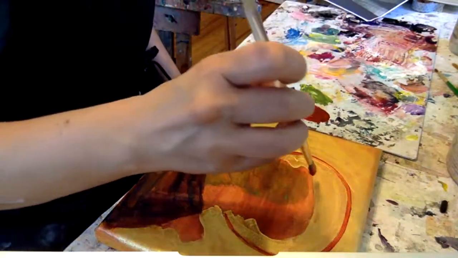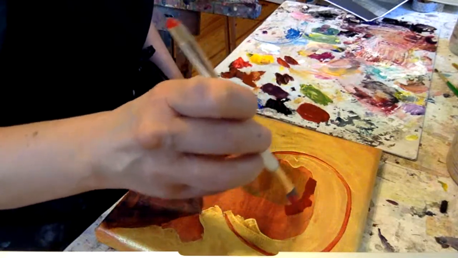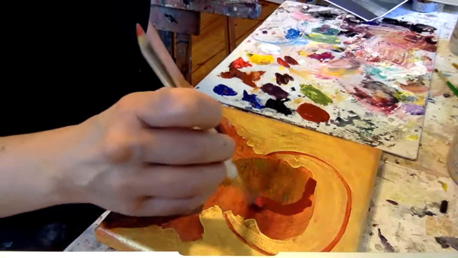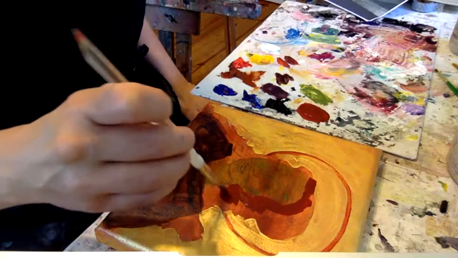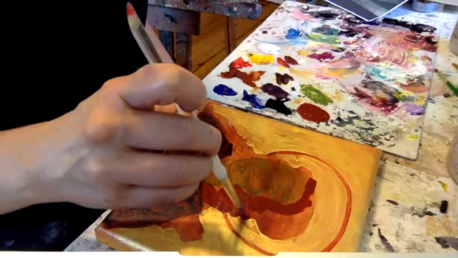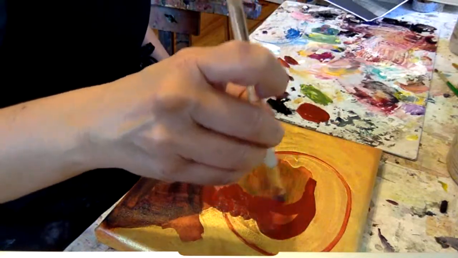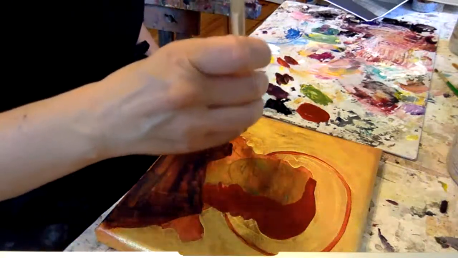And then that's going to be for her hair. Now she is wearing a cap, which I could probably see a little bit better in the picture in the book. But I'll just paint it like I would paint her hair.